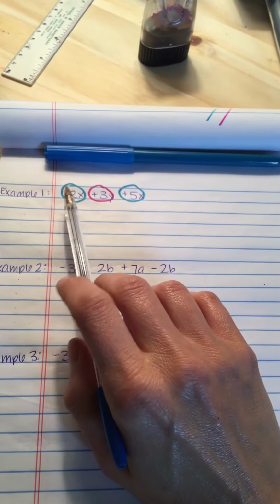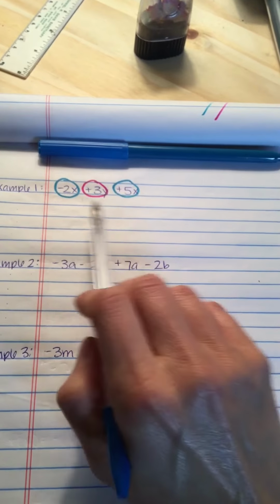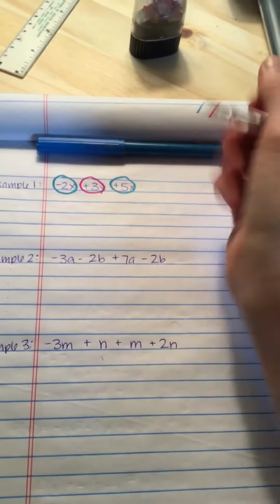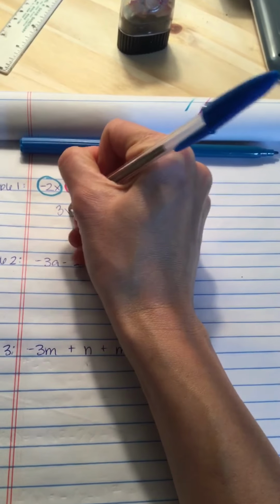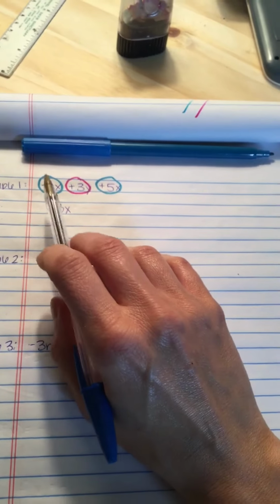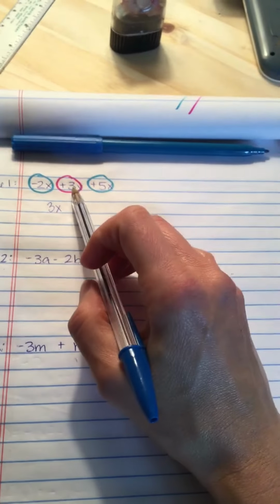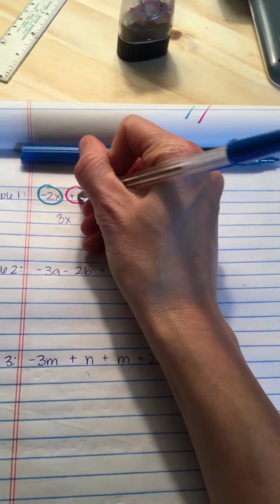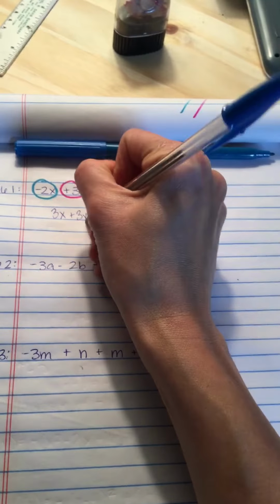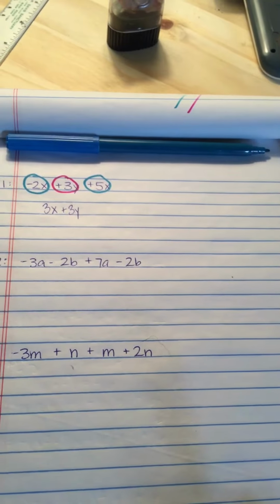So, integer rules. We have negative 2x plus 5x, which means that this is going to be a 3x, because we're actually finding the difference with that negative 2. It's the same thing as saying 5x minus 2x, which would equal 3x. Y is all by itself, so we're just going to bring y down. It started as a positive, it's going to end as a positive, and that's our final answer.